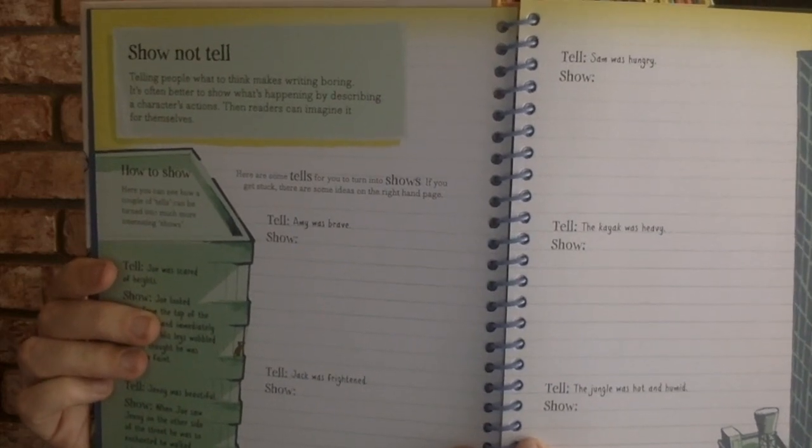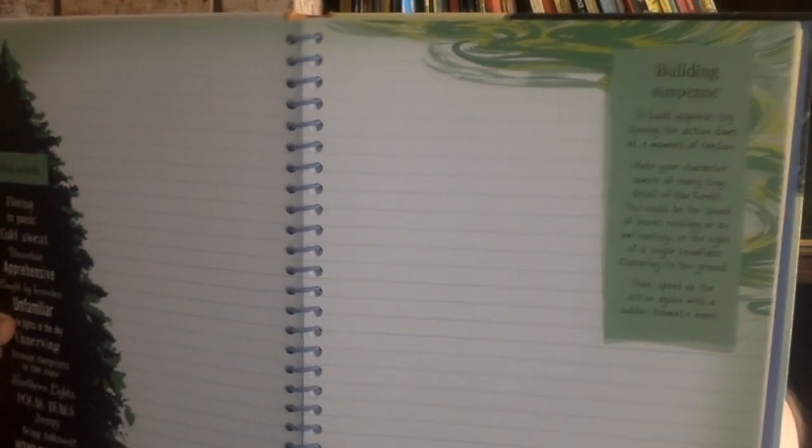It'll have you learn how to show and not just tell. And again, it's got all kinds of useful words that they can use along the way. So it's really good if your kids are stumped and wanting to write something, or you're requiring that they write something, but they have no idea where to start. Great series to have.